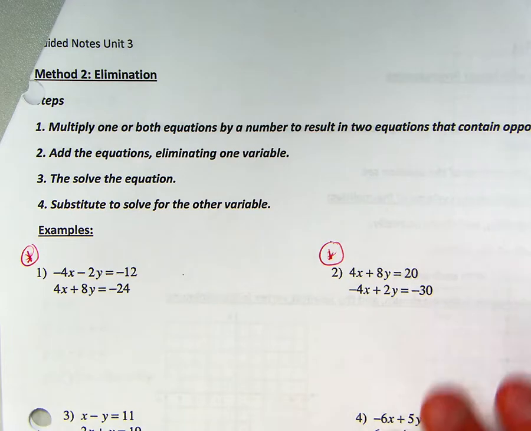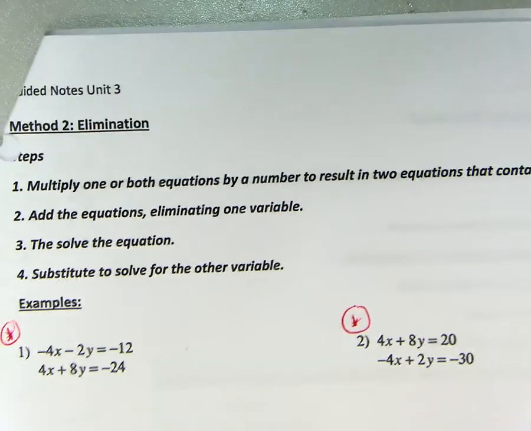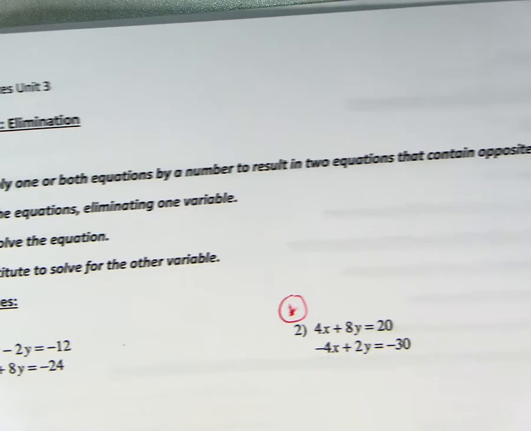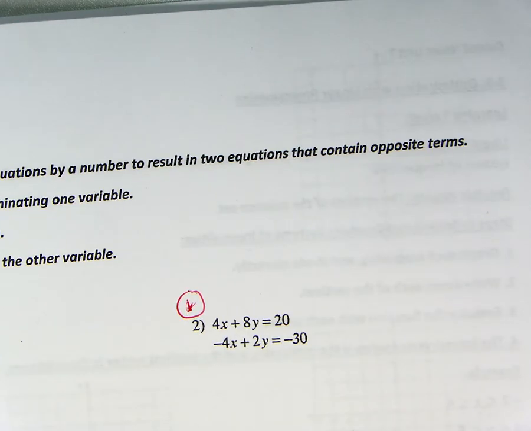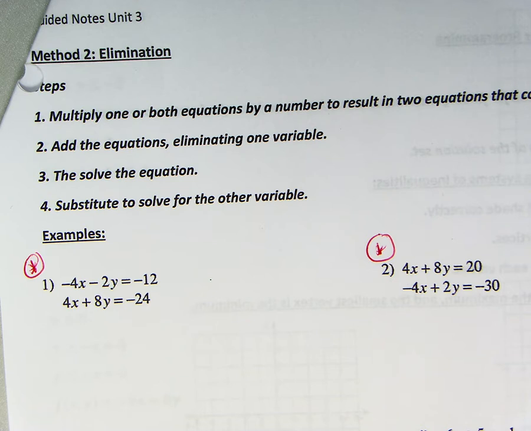Good? All right, so flip the page then. This is the second method, elimination. It's a little bit different how it works. There's different steps. So first part of elimination, we need to multiply one or both equations by a number to result in 2 equations that contain opposite terms. Okay, I'll explain what that means in a little bit. To add the equations, eliminating one of the variables. So you have to decide which variable are you going to try to get rid of first. Then solve the equation and substitute to solve for the other variable.